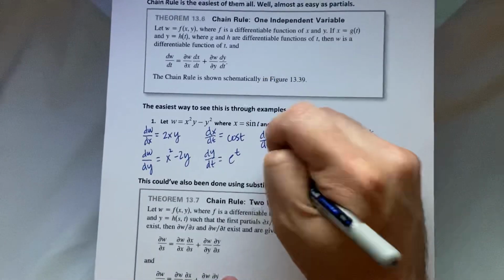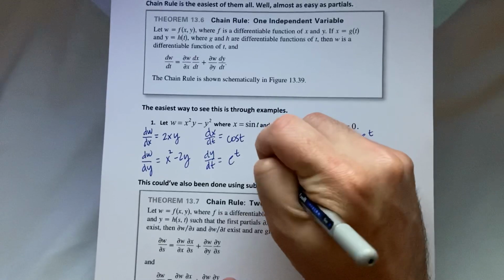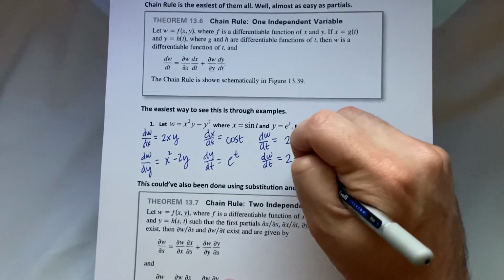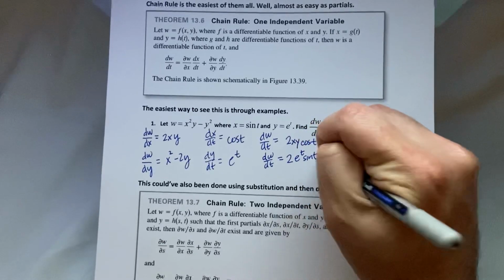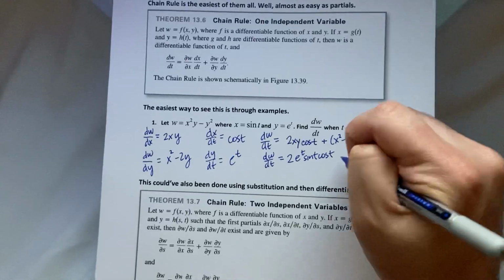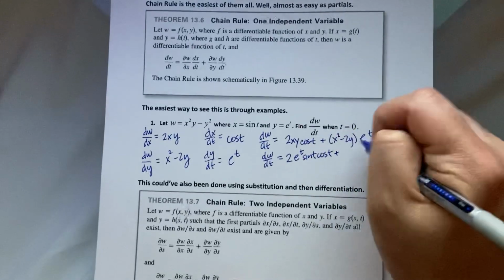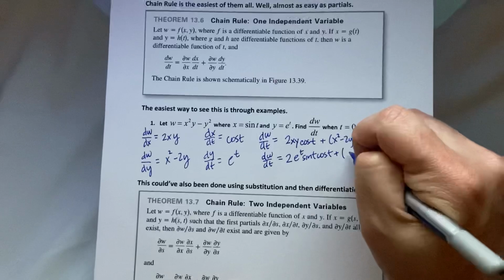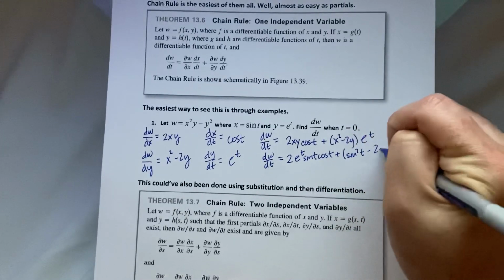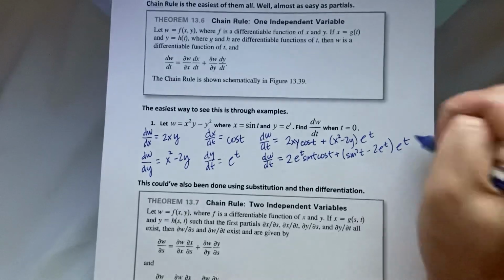So we know x is sine t and y is e to the t. So this is 2 e to the t sine t cosine t for y and x, plus x squared minus 2y becomes sine squared t minus 2 e to the t, all times e to the t.